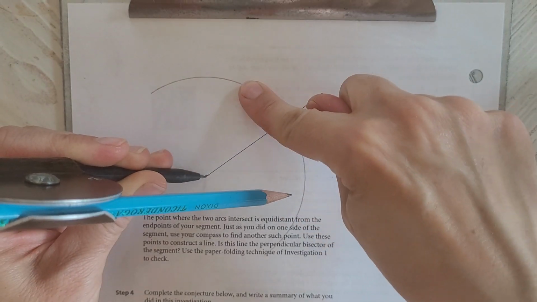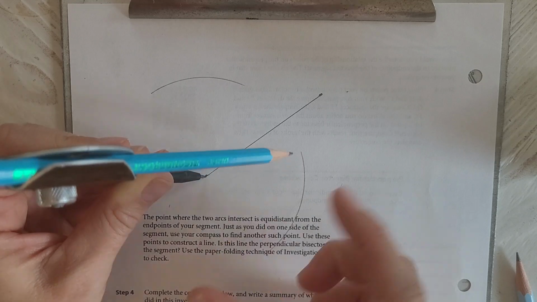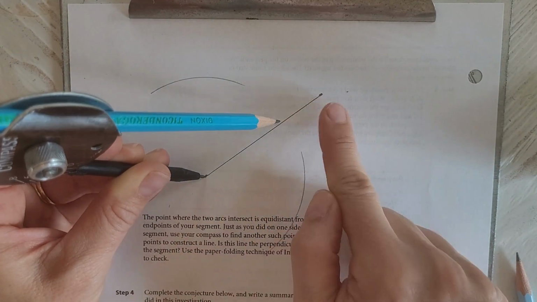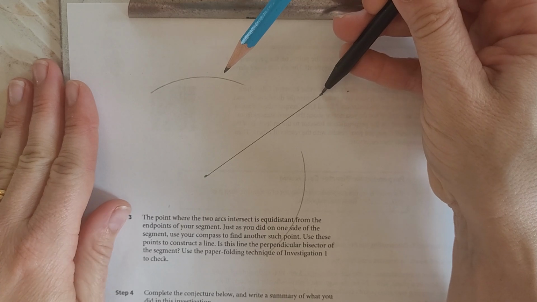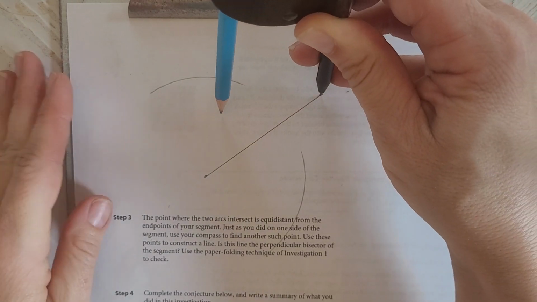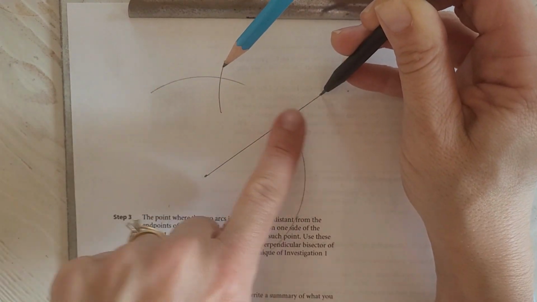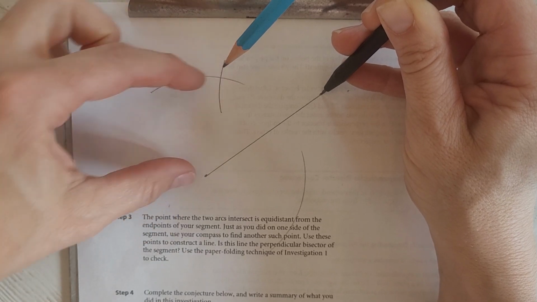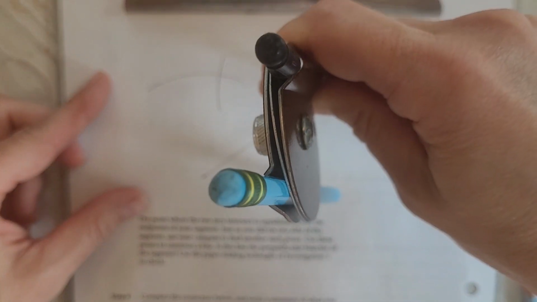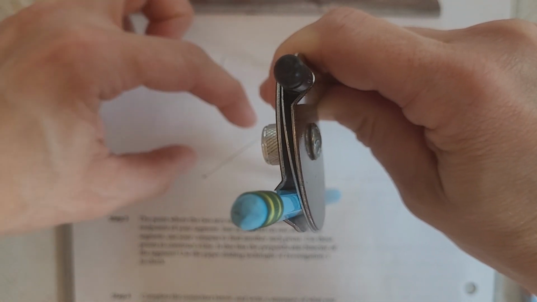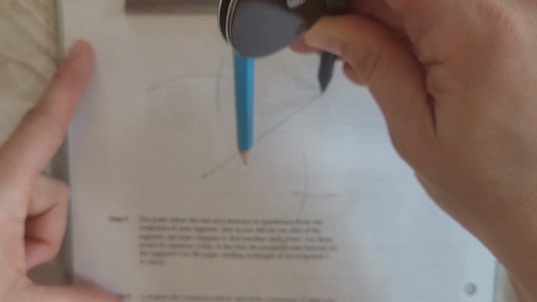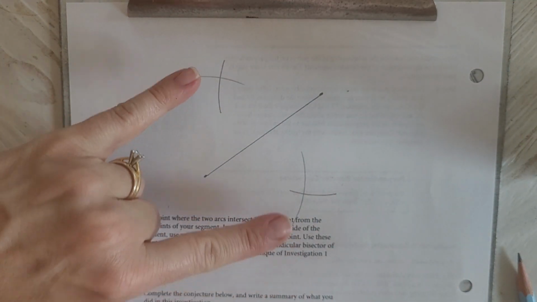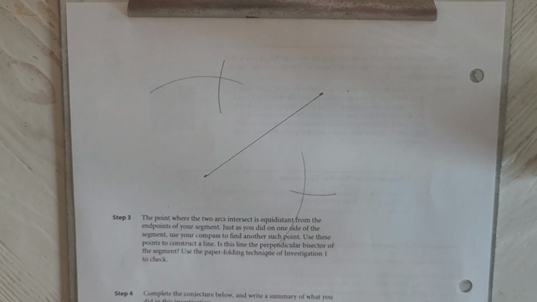And remember, any point on these arc strikes is this distance away from the endpoint. Now we're going to go over here and do the same thing. Notice again, I did not change the setting on my compass. So this point is also the same distance. Think about when we constructed an equilateral triangle. It's the same sort of idea, except we're not actually equal to the distance of the segment itself. So I swoop above and below. So now I have two intersection points.